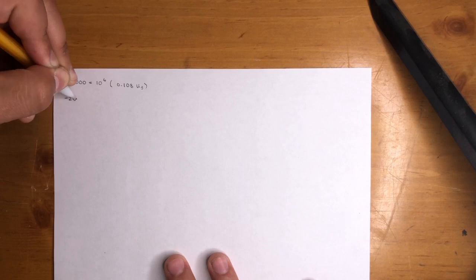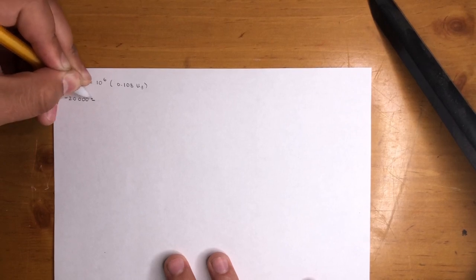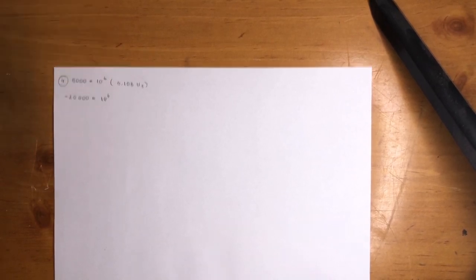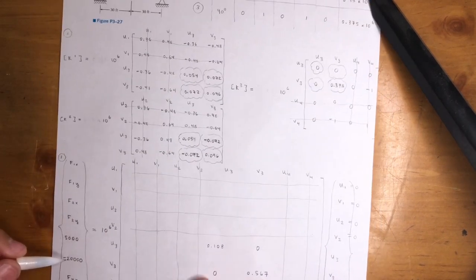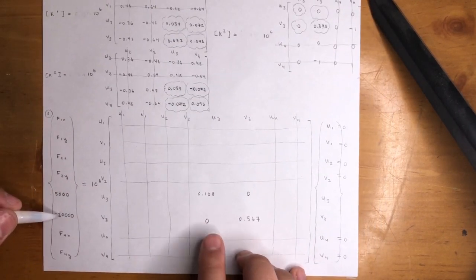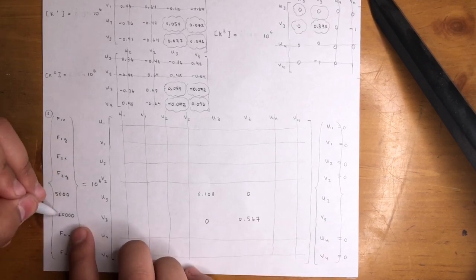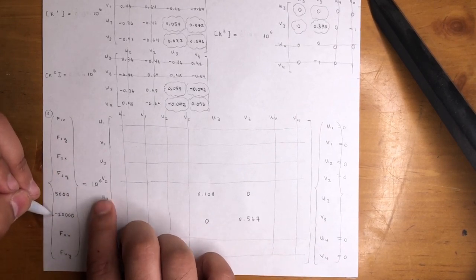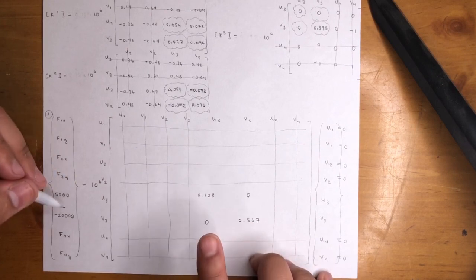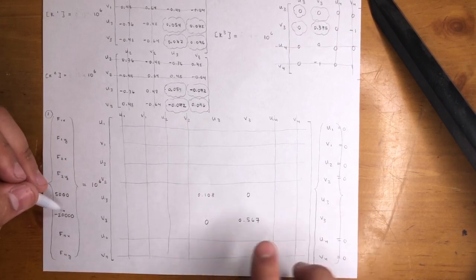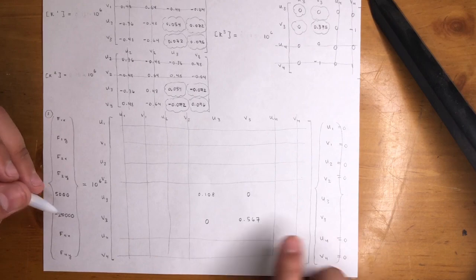Similarly, for the next one, negative 20,000 is equal to 10 to the 6 times, parentheses, 0 times U3 plus 0.567 times V3.